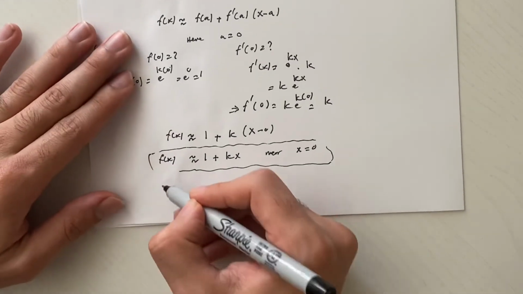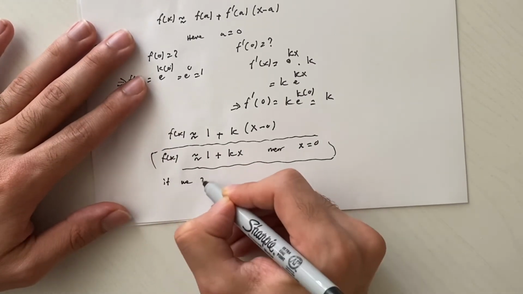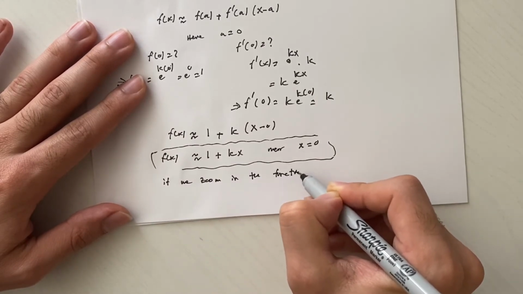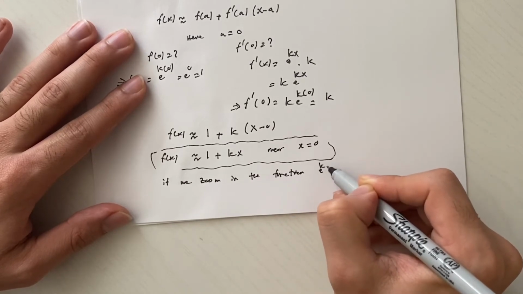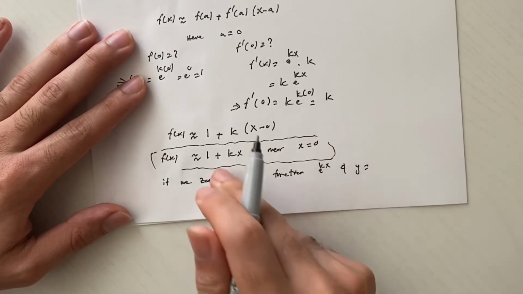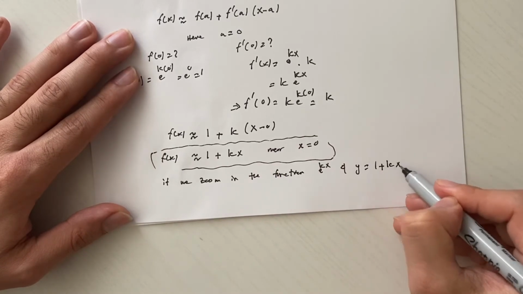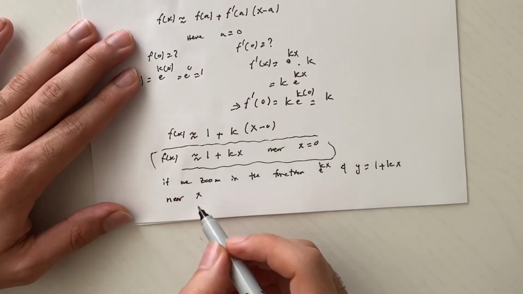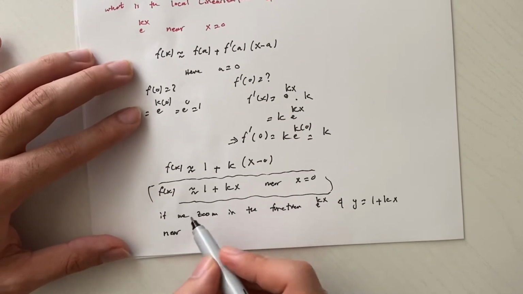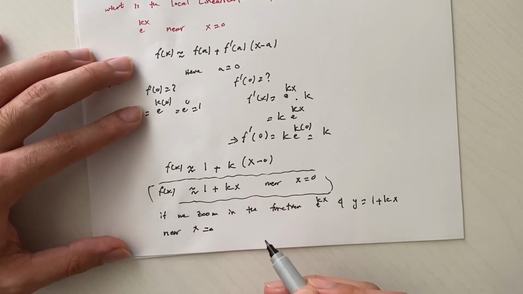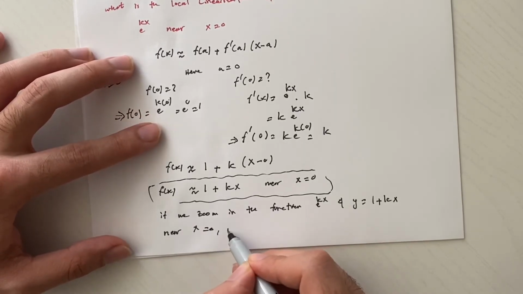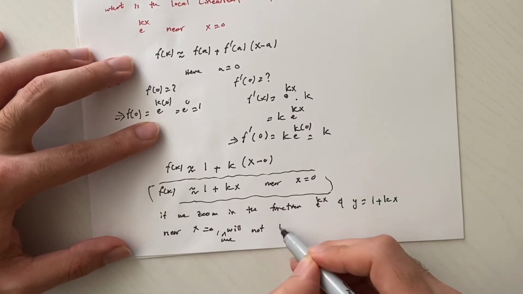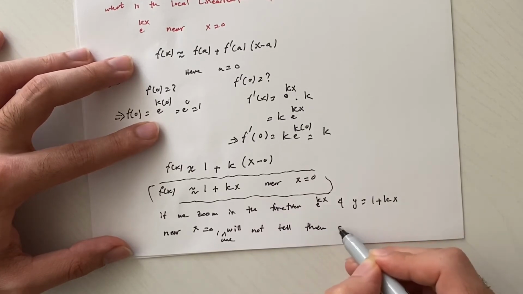The meaning of this is that if we zoom in on the graph of the true function, which is e to the kx, and the approximate function 1 plus kx, near the value x equal to 0, if we zoom in at this point, we will not be able to tell these functions apart. They will be aligned on each other at that point.